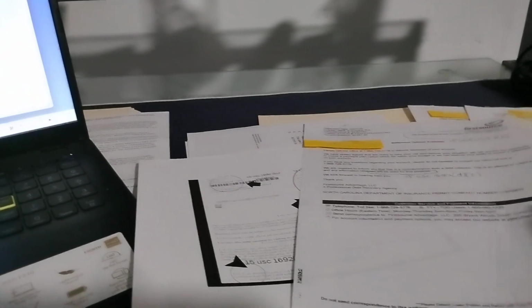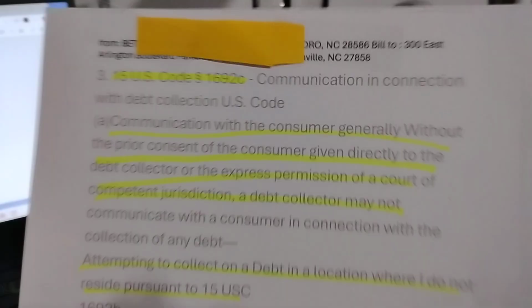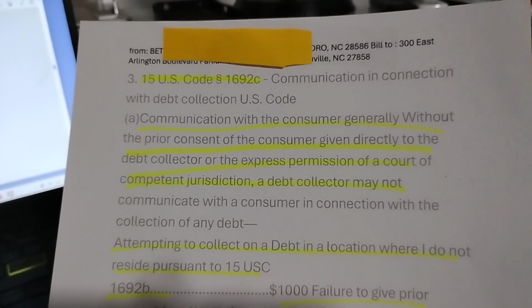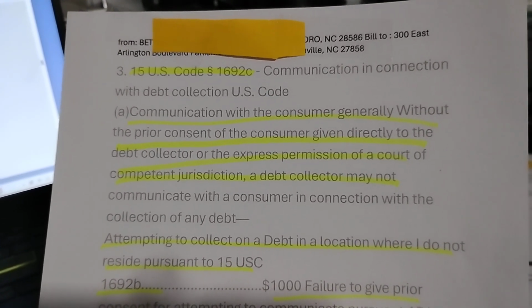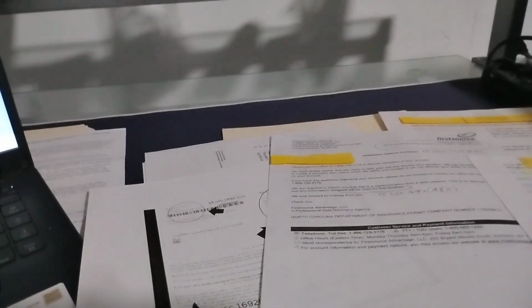I'm not in New York, so that's the first violation and you circle it. Sorry, I'm just doing this with my phone. So they're in another state.